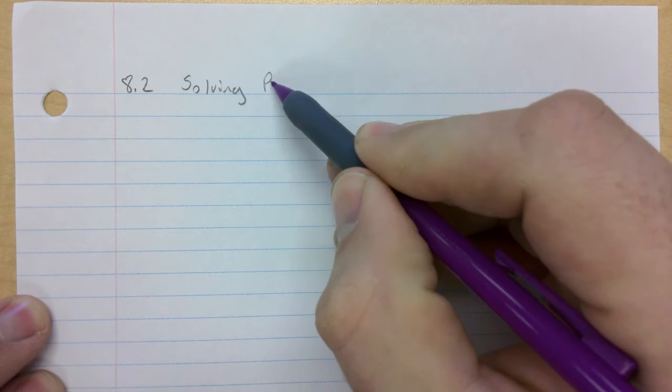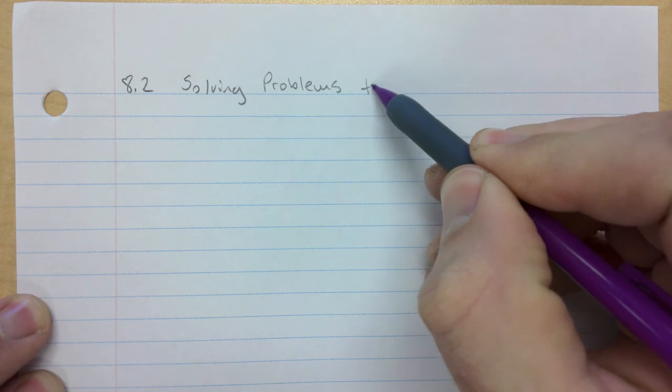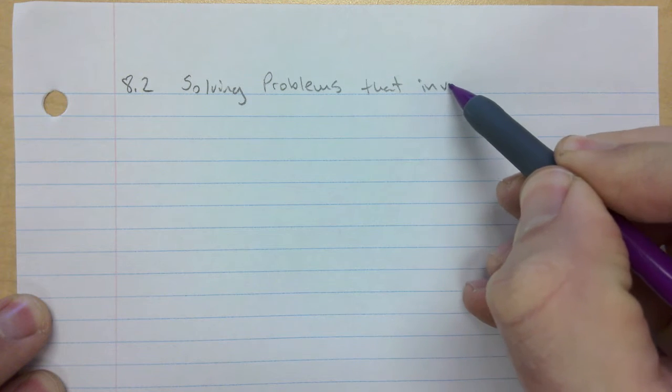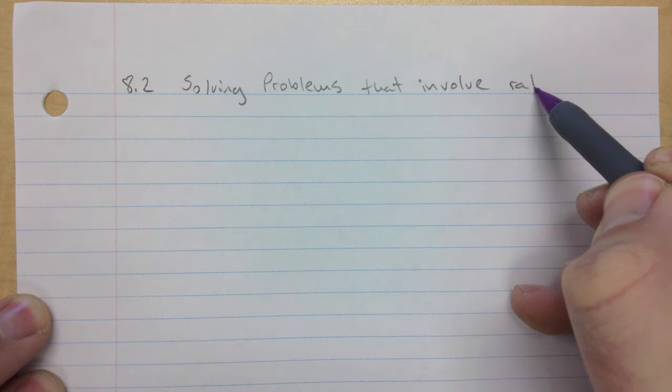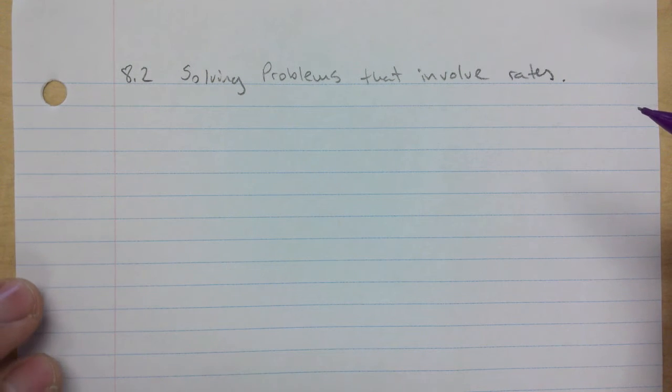Solving problems that involve rates. Okay, so we're going to write that part down.